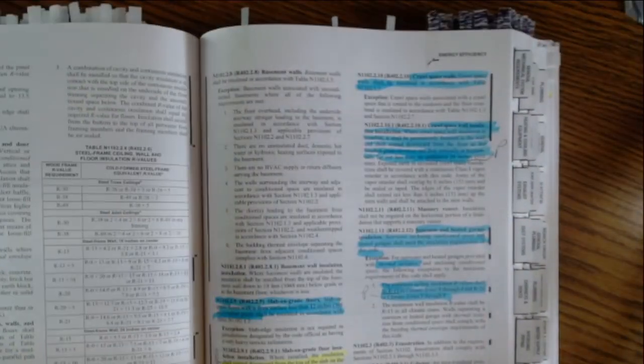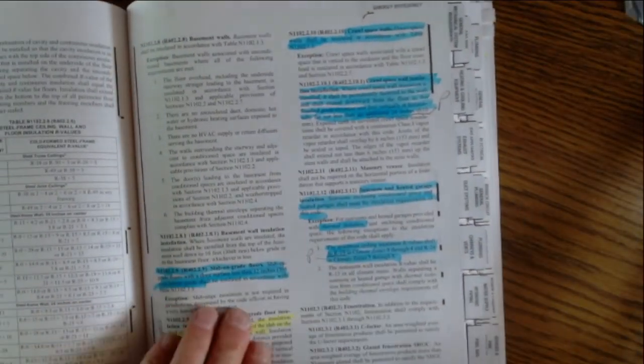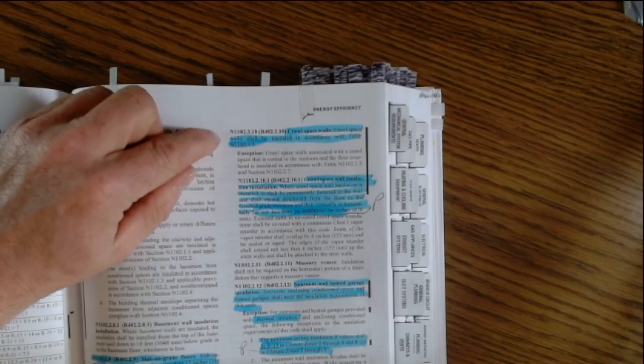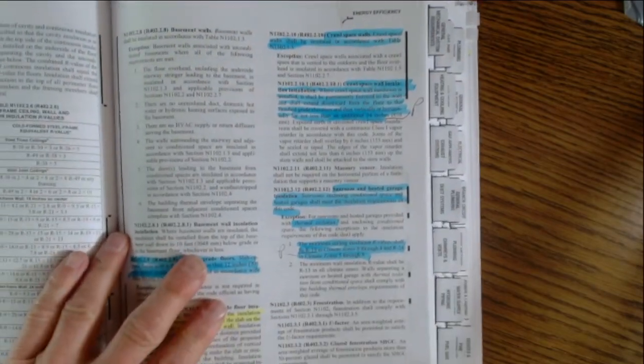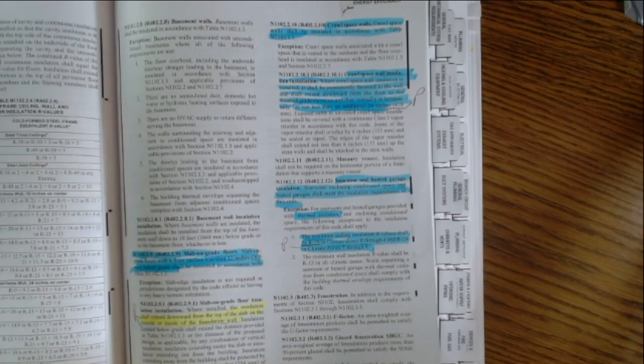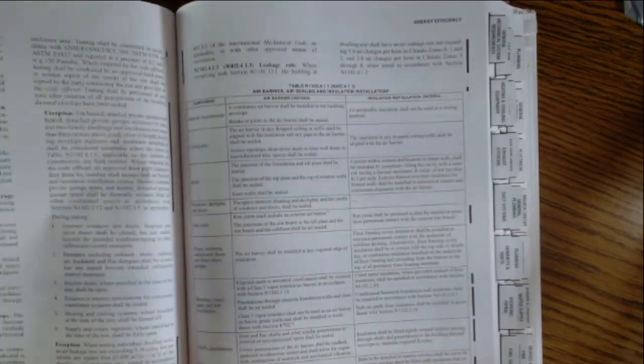Okay, let's see where we're at next. Slab on grade. Gives you some insulation requirements for slabs and crawl spaces. Sunrooms, R19's minimum for a sunroom. I apologize, I'm going through this fast. My objective here is to go through the IRC so you can pass your test.